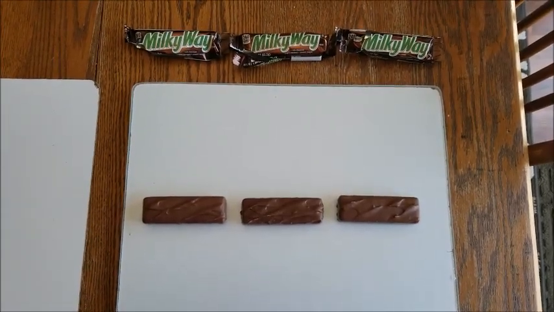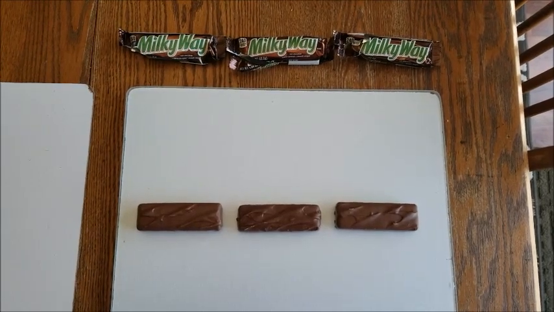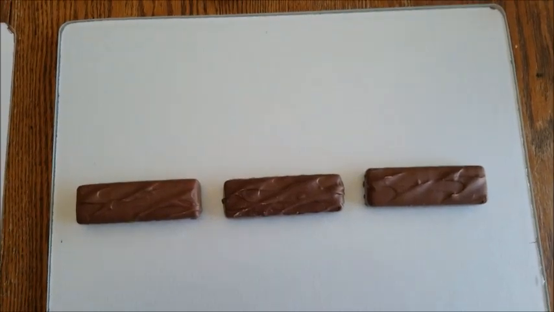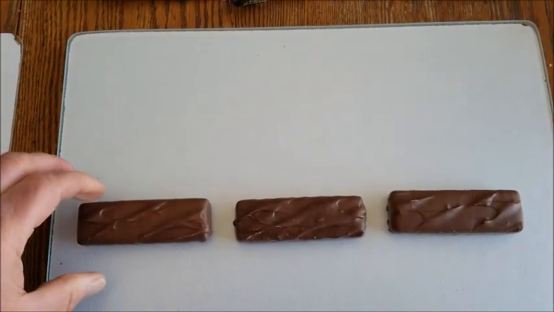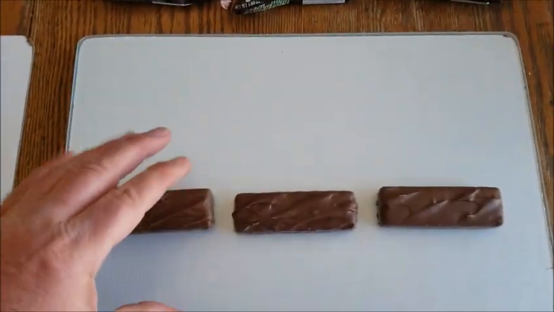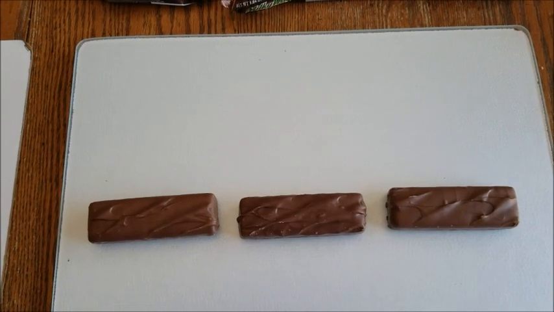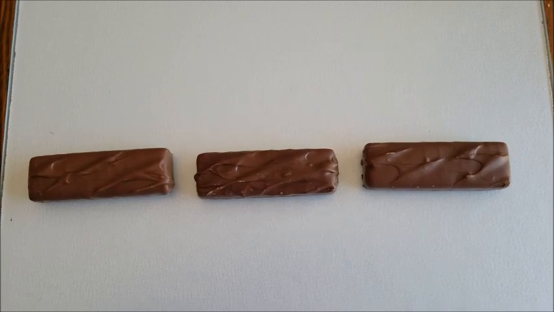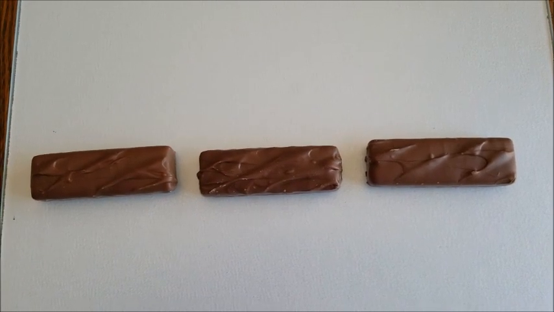Boys and girls, I just ran to the grocery store and bought 3 Milky Way candy bars. So you can see I have 3 whole candy bars. 1, 2, 3. 3 wholes. They're each whole. So if we wanted to tell someone how many candy bars we have, we would tell them 3. 3 whole candy bars. We would write down the whole number 3.